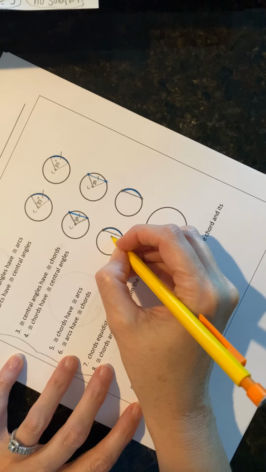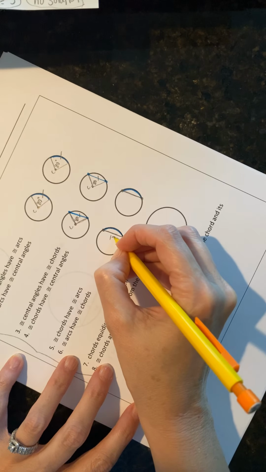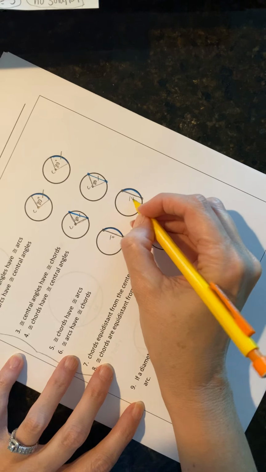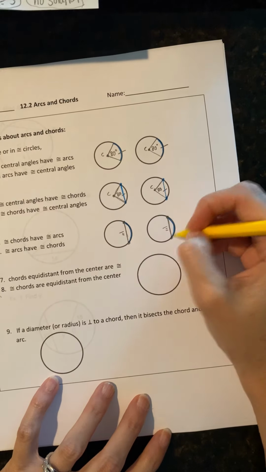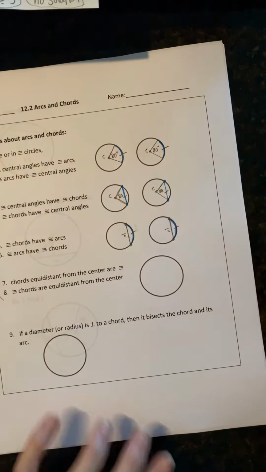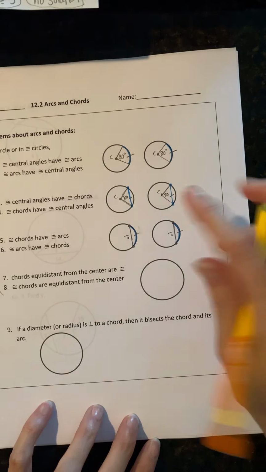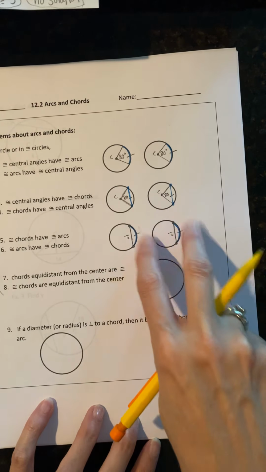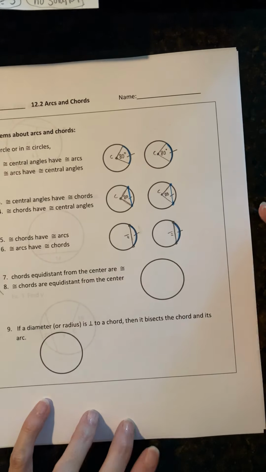So if the chords are the same, let's say this is, I don't know, 1 inch, and this is 1 inch, then that means their arcs are going to be congruent. Like that, and vice versa. If you were given the arcs were congruent, then that would mean that the chords have to be congruent.